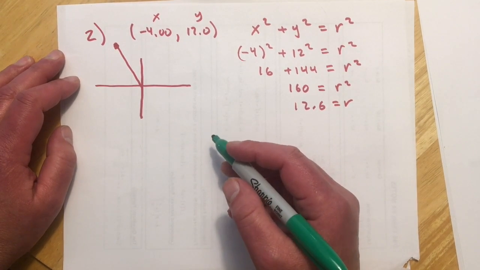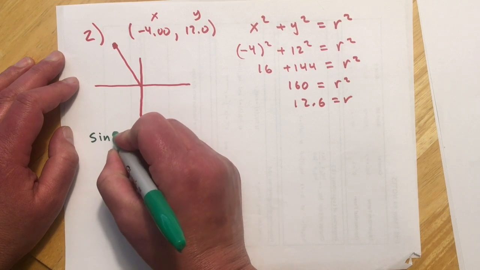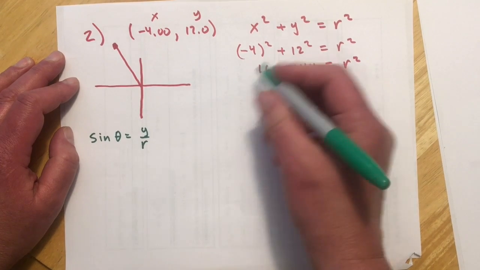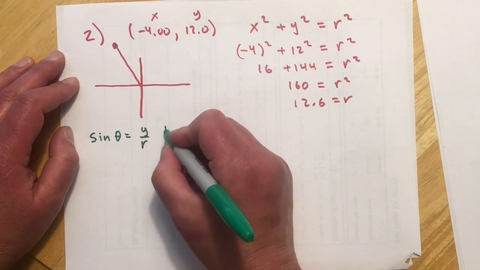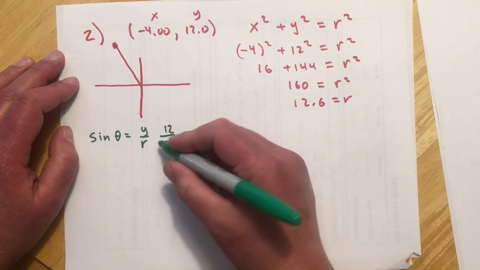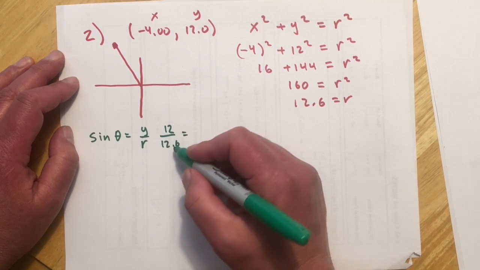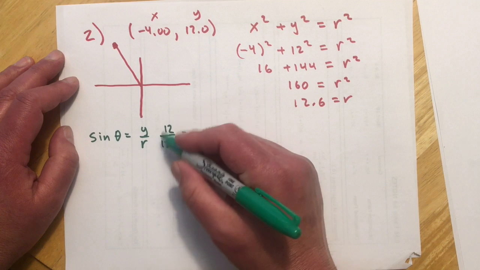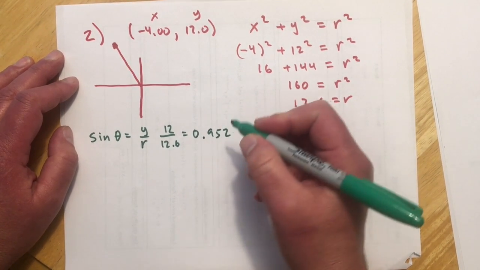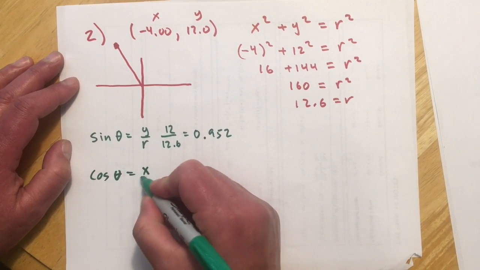So back to finding the 6 trig functions. So sine theta is going to equal y over r again. So y was 12. And r is 12.6. I should probably be using root 160 just so there isn't the rounding error until the end. And then divide that, and I got 0.952.